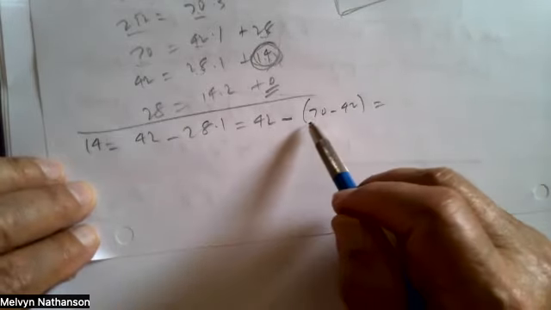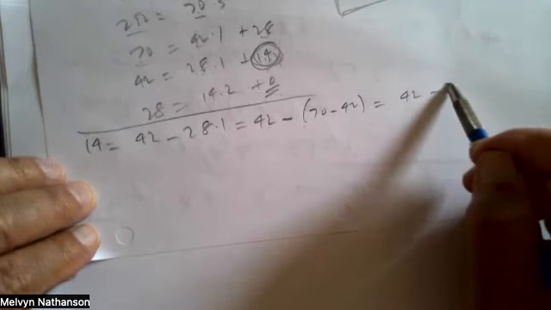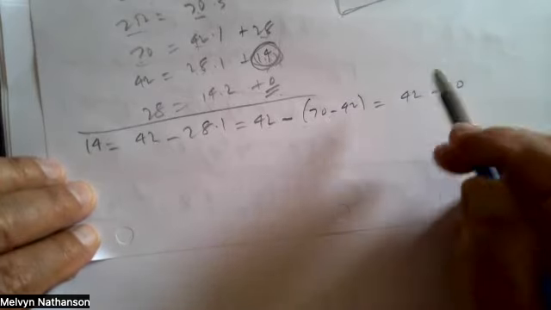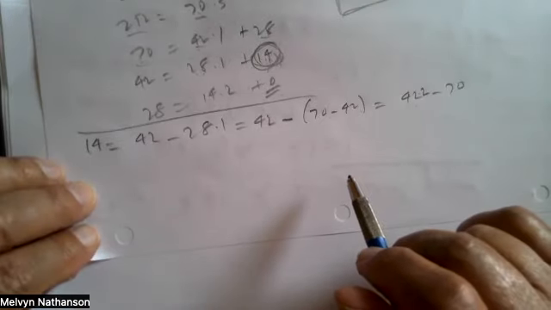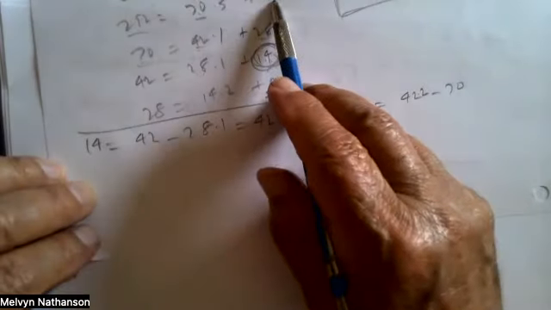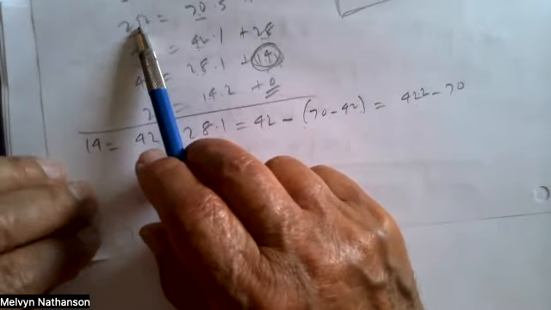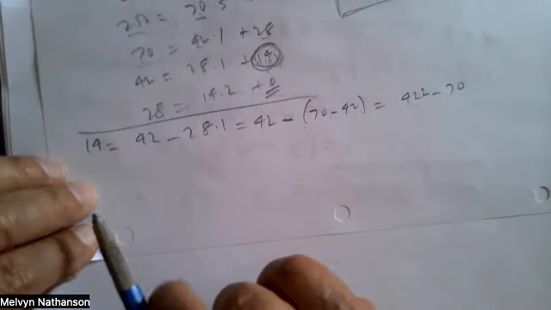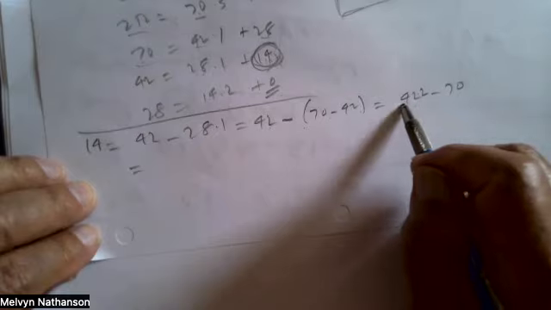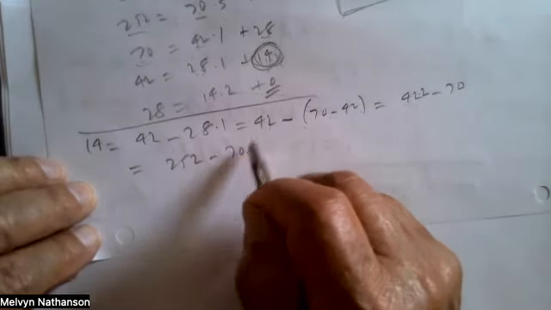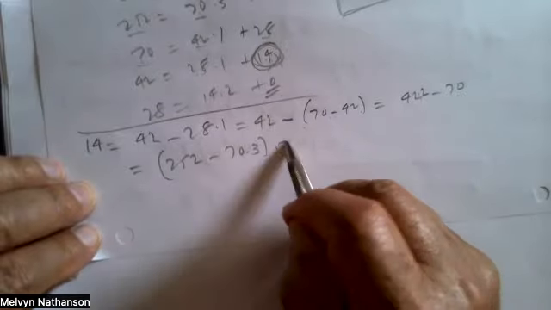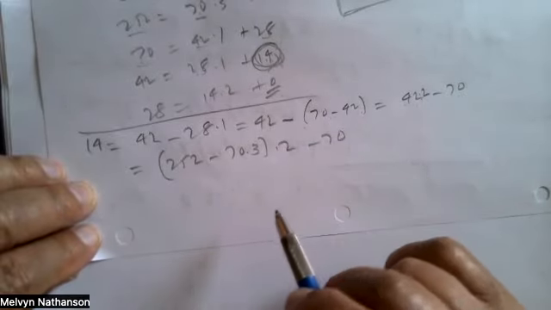So this is 42 minus 70 plus 42, so that's 42 times 2 minus 70. But 42 is 252 minus 70 times 3. So 42 is 252 minus 70 times 3, times 2, minus 70.